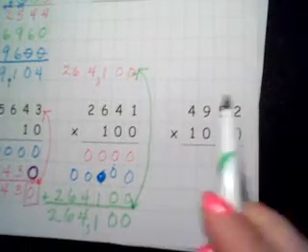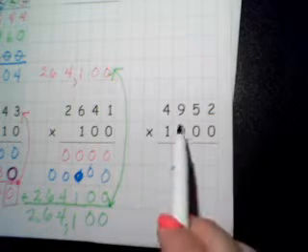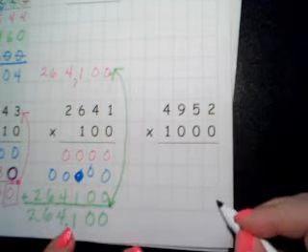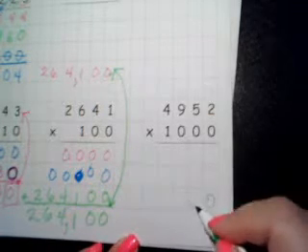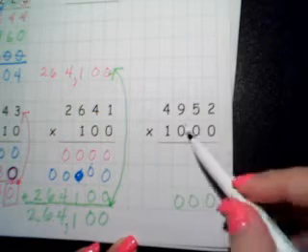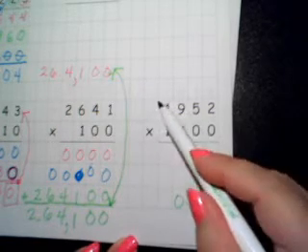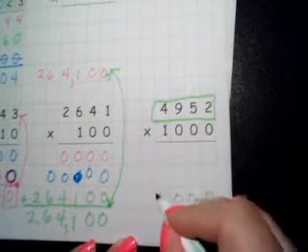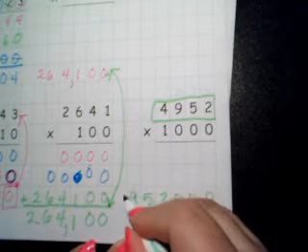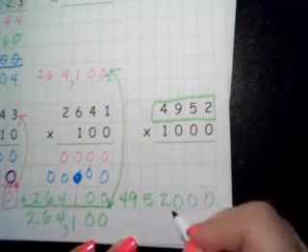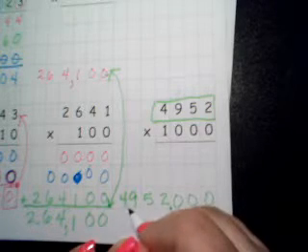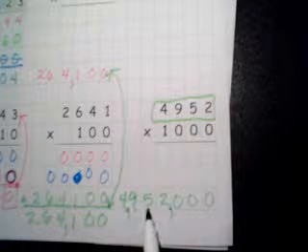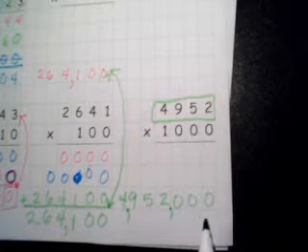So now we can assume with this number right here that our answer is going to have 3 zeros at the end. 1, 2, 3. And then we're just going to take this number and put it in front of that. So we have 2, 5, 9, and 4, right? Now we're going to put our commas in. Okay, so our answer is 4,952,000, and that's our answer.